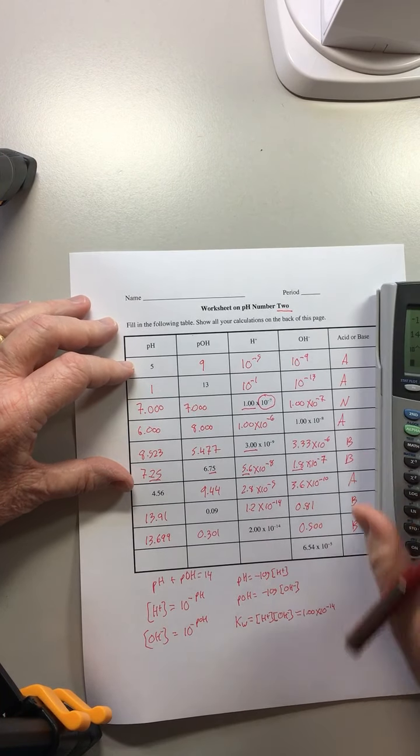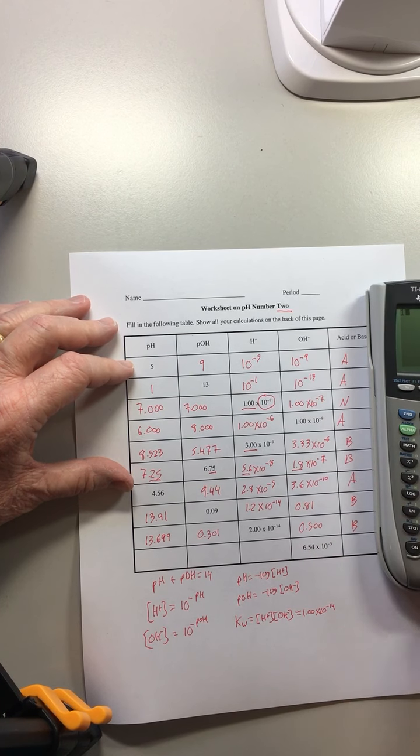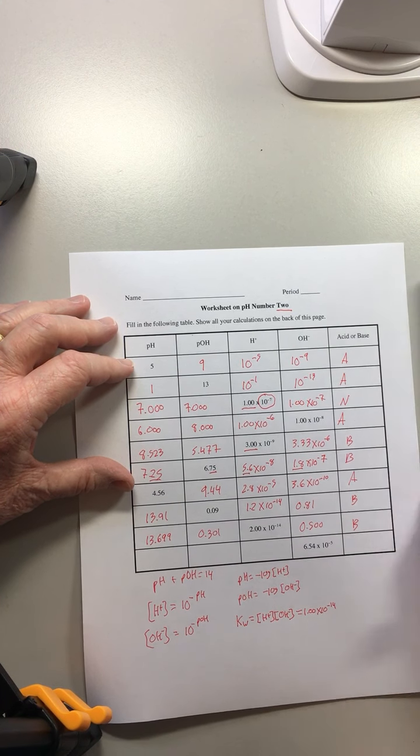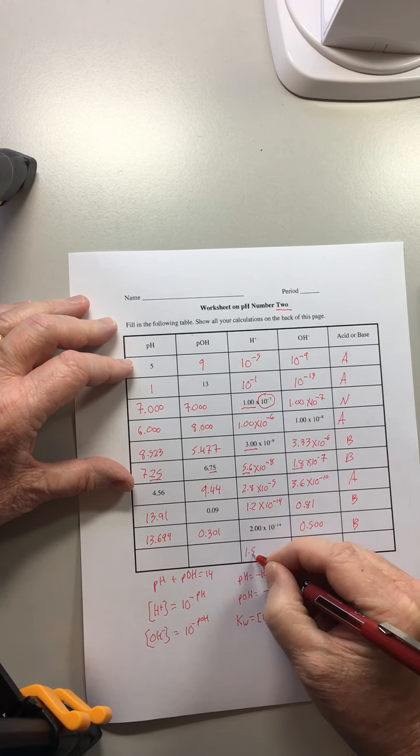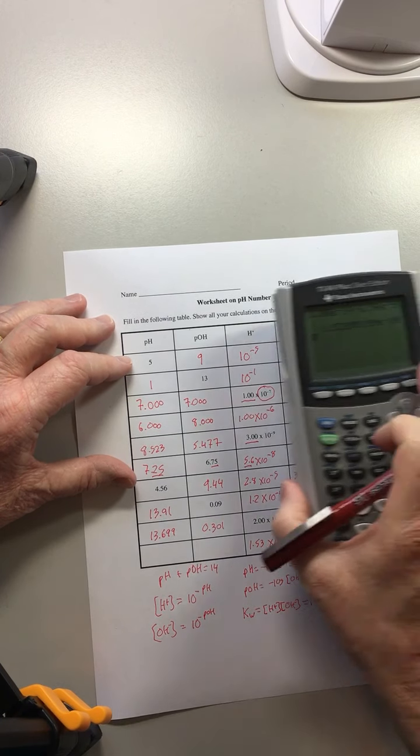So go in a slightly different direction this time, just to show you it can be different. 1.00 second EE negative 14 divided by 6.54 second EE negative 5th, and I get 1.529. The next number is a 9, so we're going to call that 1.53 times 10 to the negative 10th.